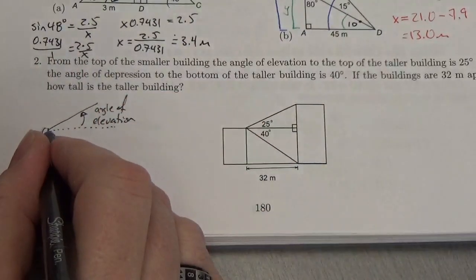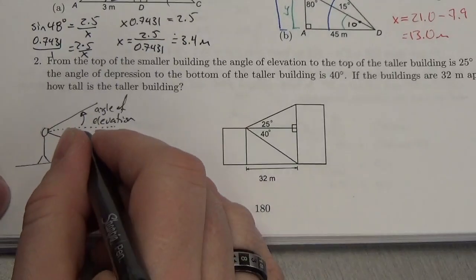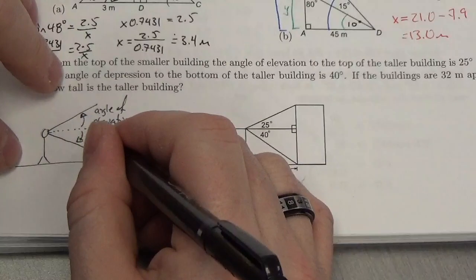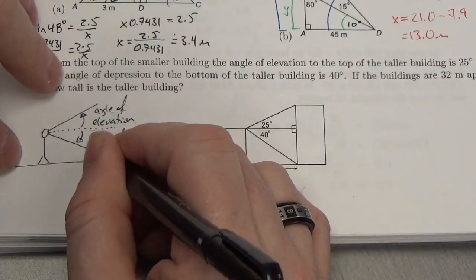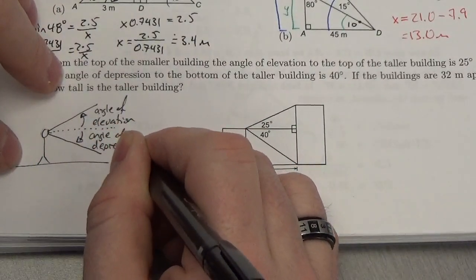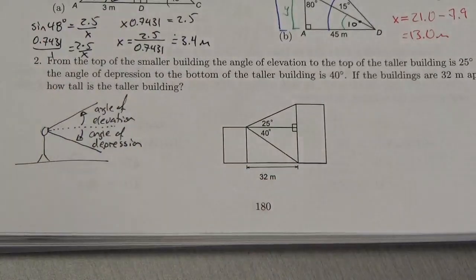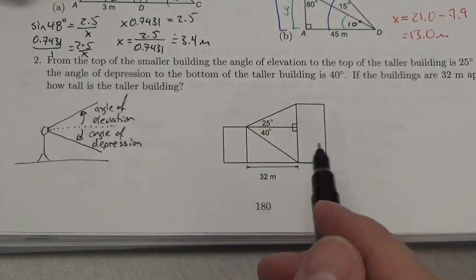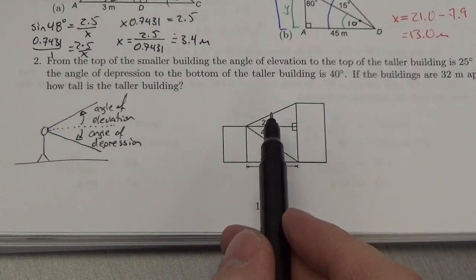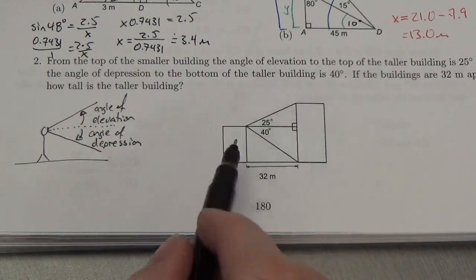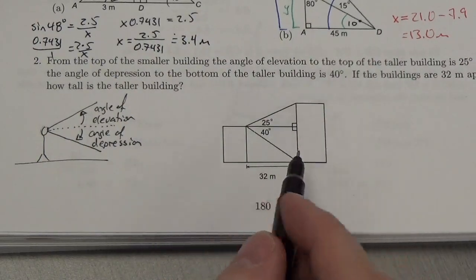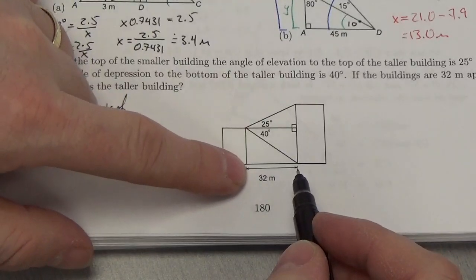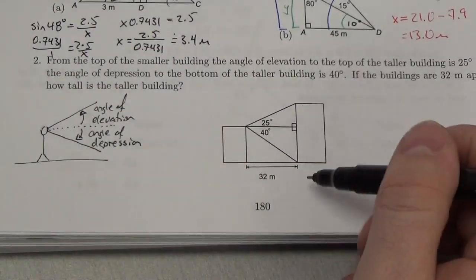If, on the other hand, you have to tilt your head to look down at something, that angle that you tilt your head down from the horizontal, this right here is your angle of depression. Okay? That's what we're talking about here. So just to make sure that bit of vocabulary is okay here. So in this particular problem, the angle of elevation to the top of the next building is 25 degrees. The angle of depression to the bottom of the next building is 40 degrees. And we're told that the buildings are 32 meters apart. We want to know how tall this building is.